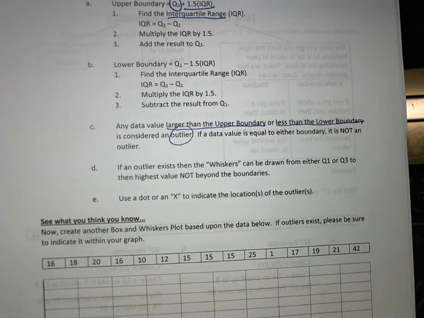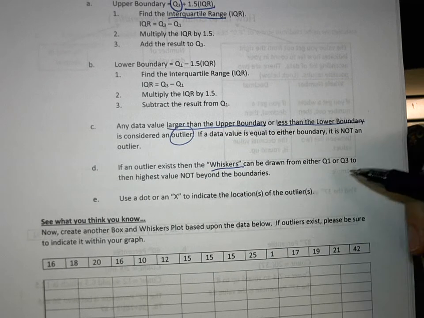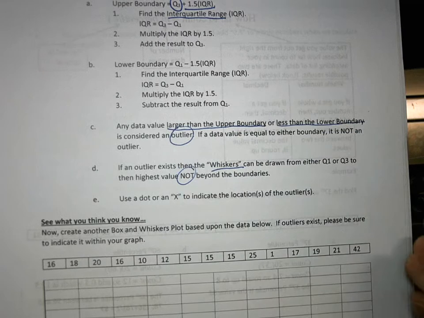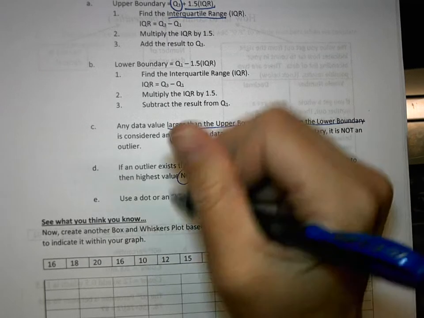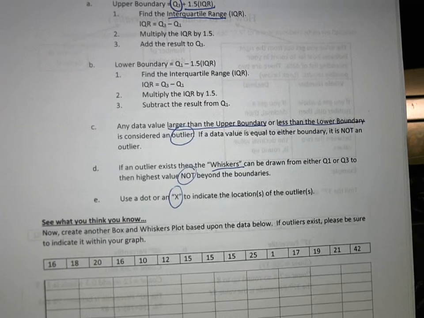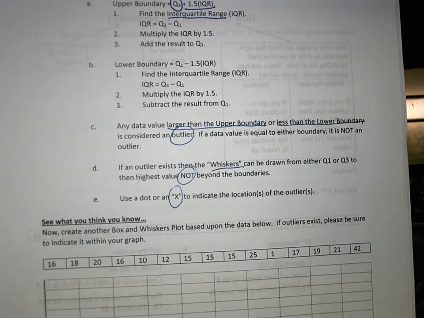If an outlier exists, then the whiskers can be drawn from either Q1 or Q3 to the highest value, not beyond the boundaries. Okay, and then I'm going to be using an X to indicate the locations of any outliers. So we'll just mark it as an X on the graph, but it's not actually going to be included in our box and whisker plot.